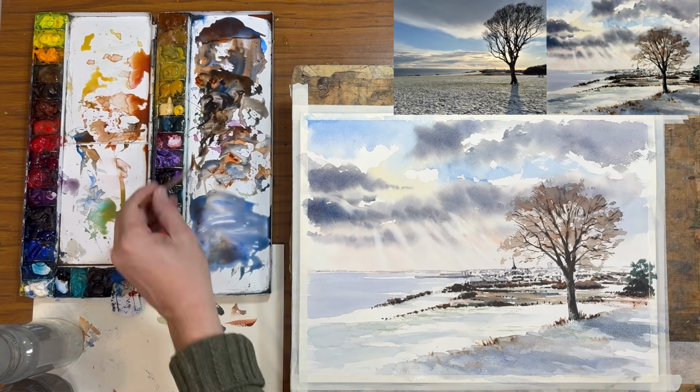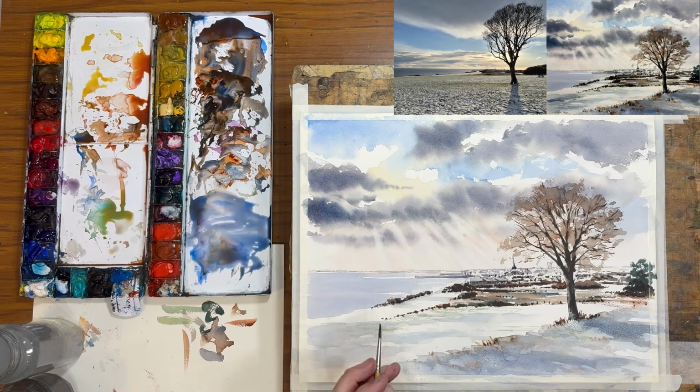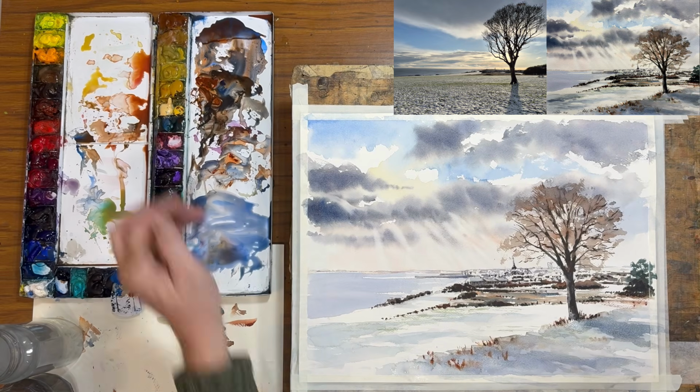I'm now really happy. I'm getting that little bit of light and energy coming through the painting, and I'm going to finish off now with, in the foreground particularly, a few tufts of brown and burnt sienna, just to give that feeling of darker grasses that are coming through the snow.